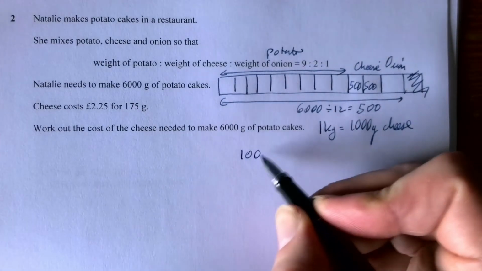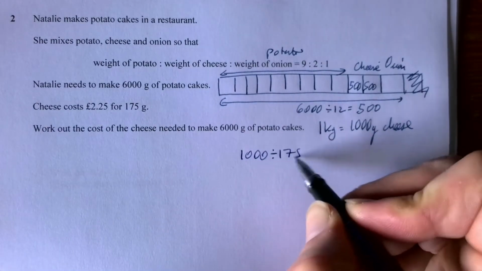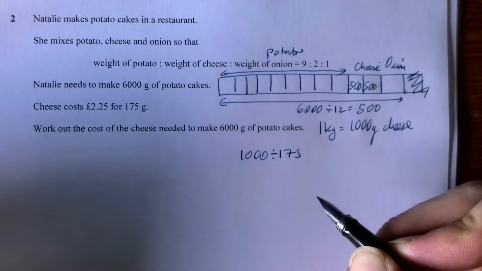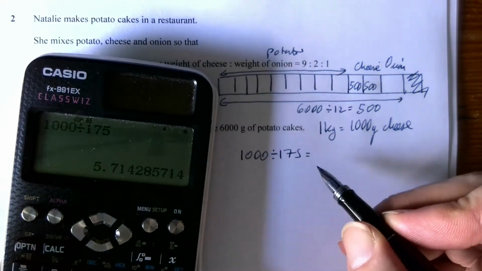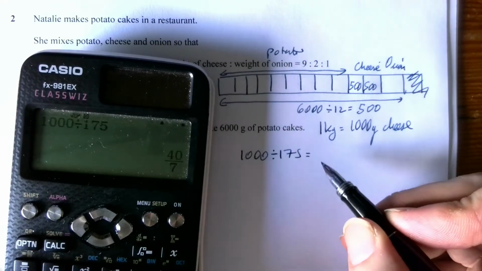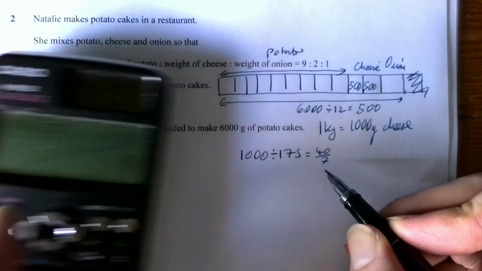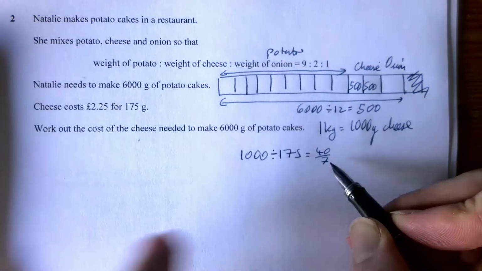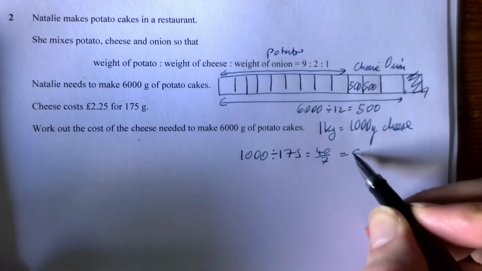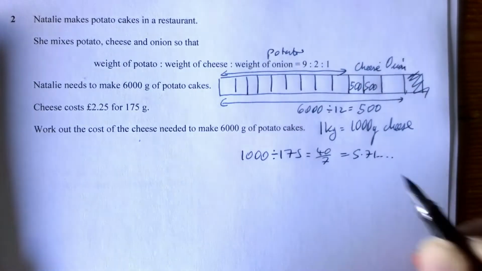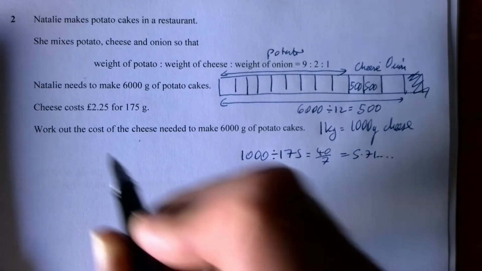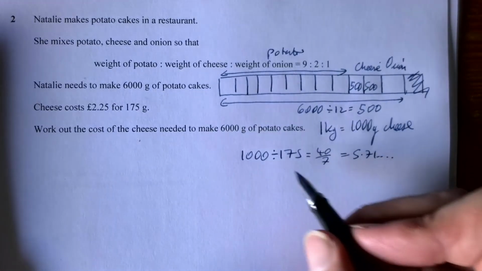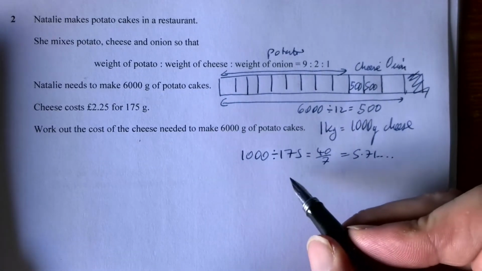So 1,000 divided by 175 is, and it says that, so that's going to be a bit tricky. So if we just keep it as 40 over 7, that's how many of them that there are. So we need, which is 5.71 something, so we need that number times £2.25, because that's how many packets of cheese, or if we imagine that they were that, were going to be there.